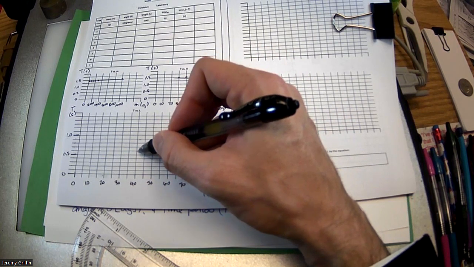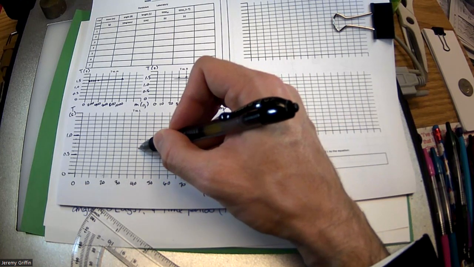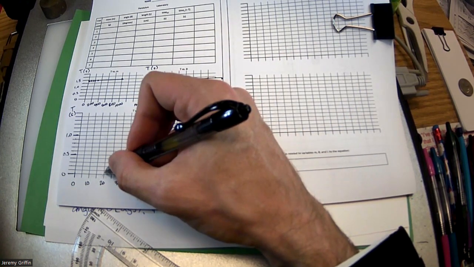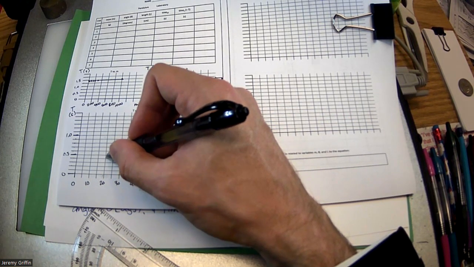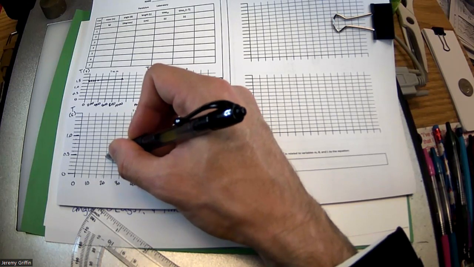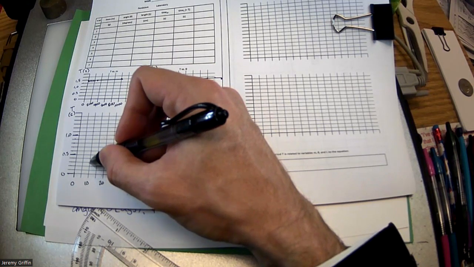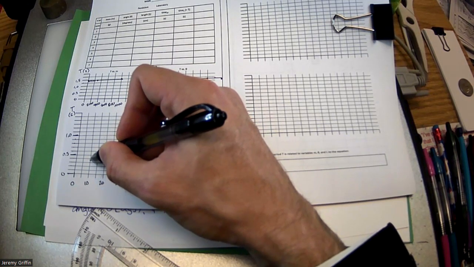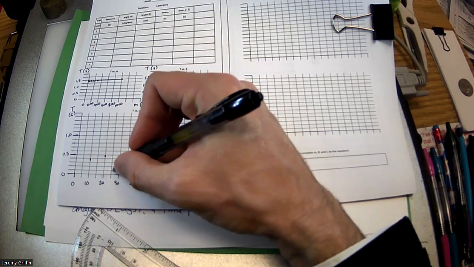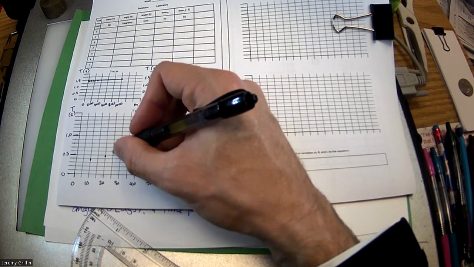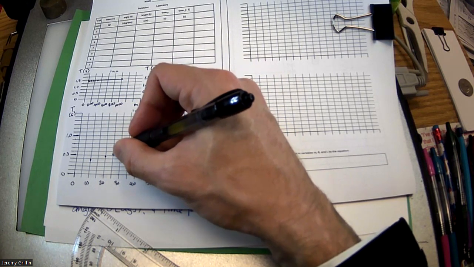Oh, so that was for 10 swings, and then divide by 10: 0.673. That's right about there. 20 centimeters took 0.478. Right about there. 10 centimeters, 0.355. Bam. 24.5 centimeters took 0.517. Bam.